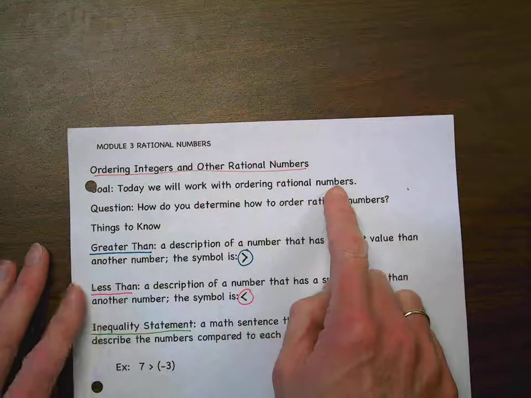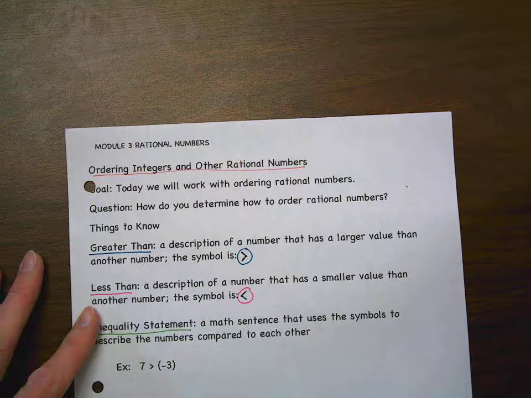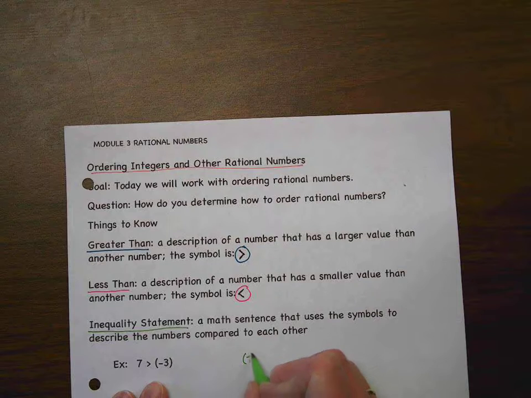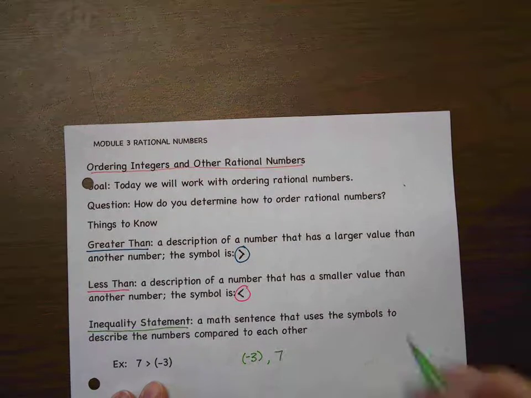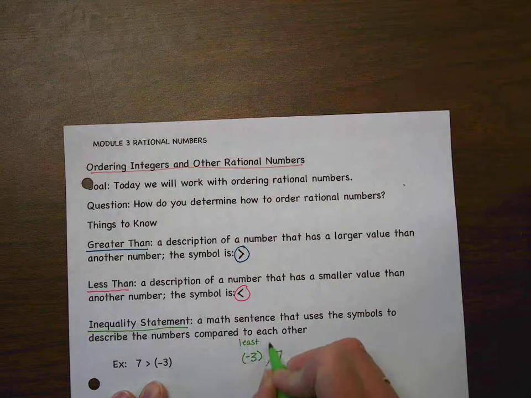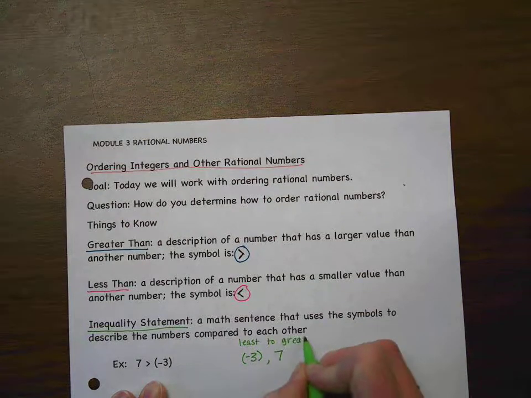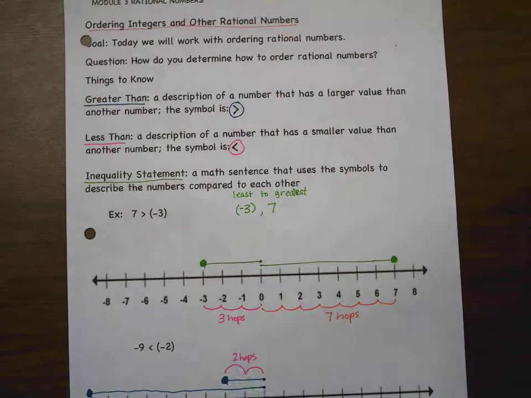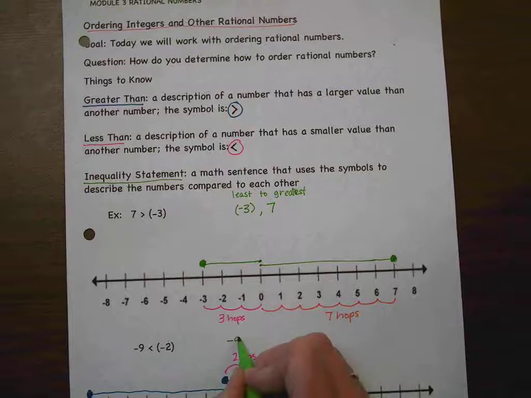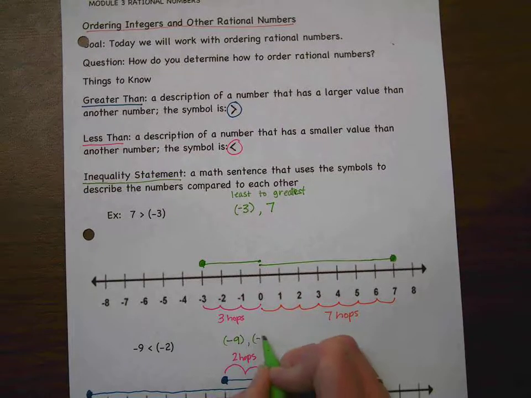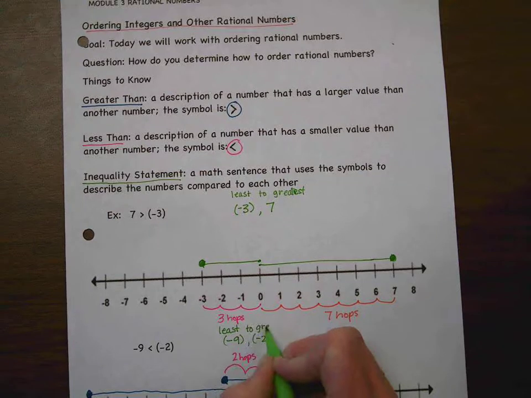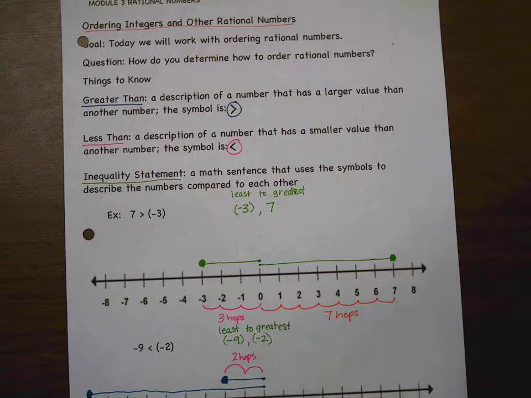Today we will work with ordering rational numbers, which we did. 7 is greater than negative 3, so if we were to order them from least to greatest, it would go negative 3, and then 7. Then for this one, from least to greatest, we would say negative 9 and then negative 2, because we just proved that negative 9 is smaller than negative 2.